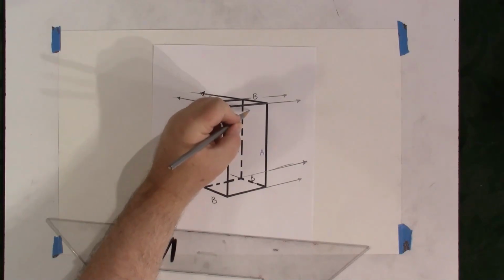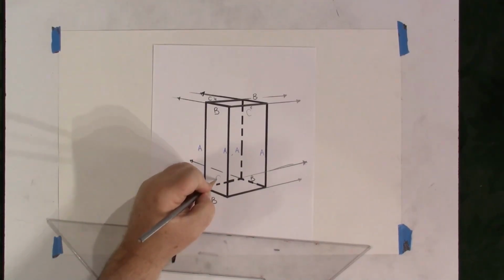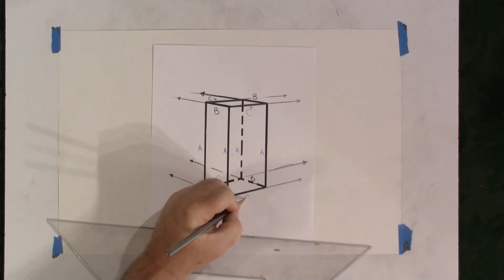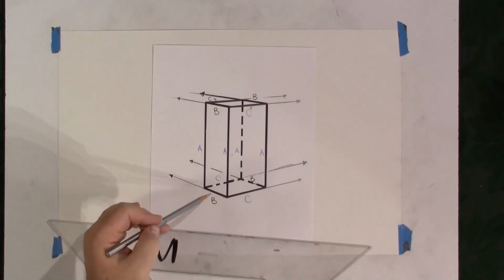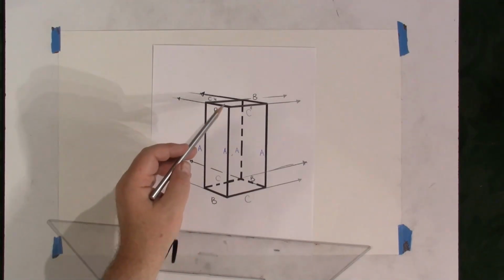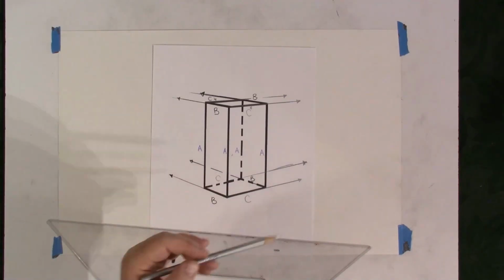And then this is C right here for that line. That's C. And then this right here is C. And this right here is C. So we've got B, B, B, and B, C, C, C, and C, A, and A.